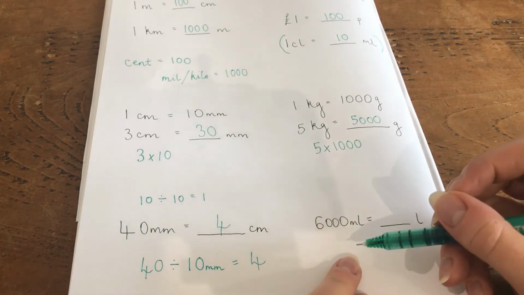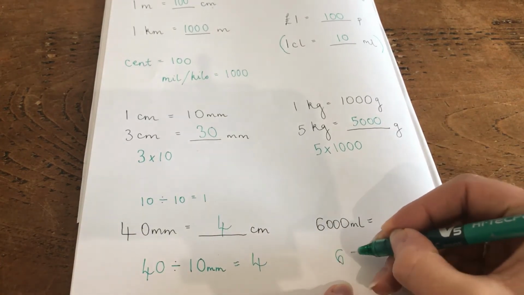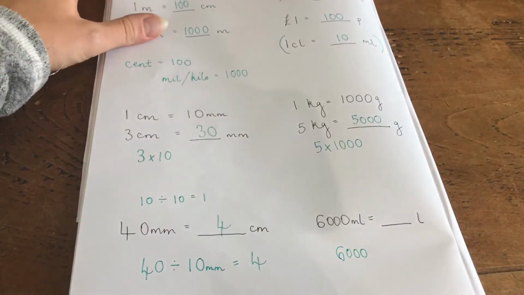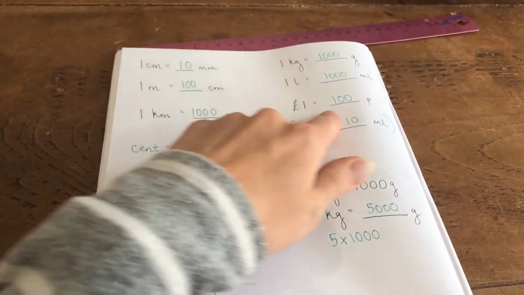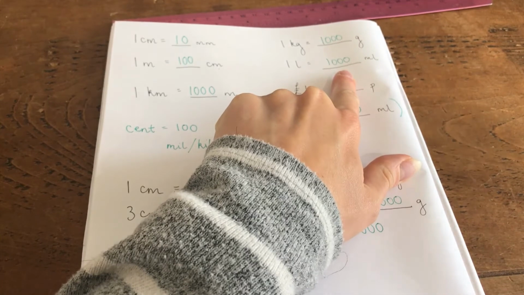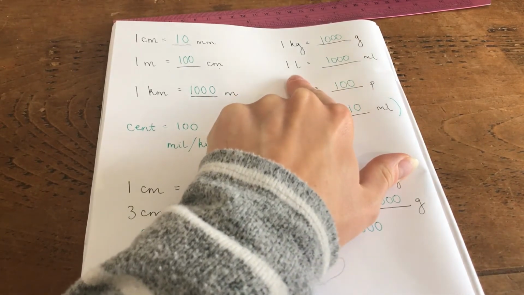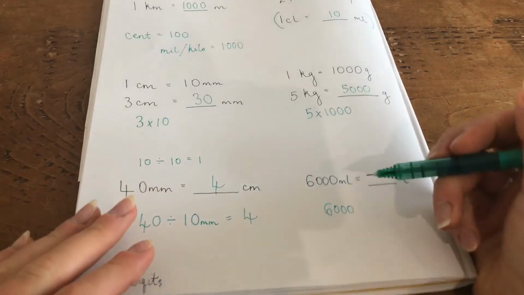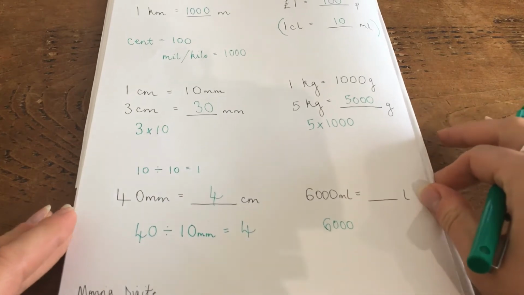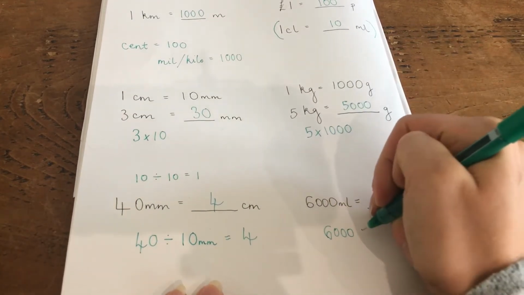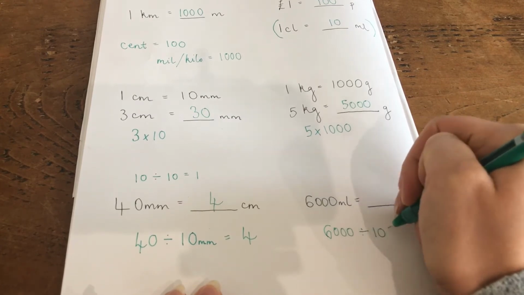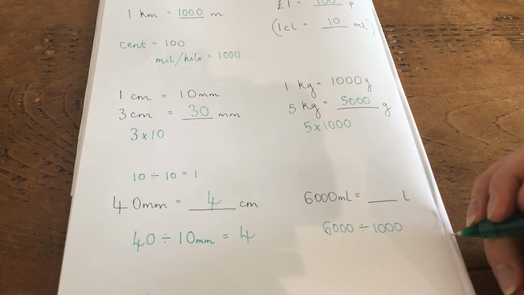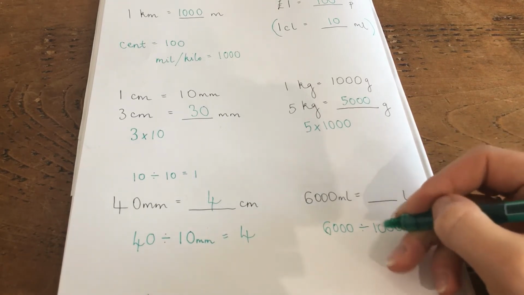So same idea with this one. We've got 6,000, and our base unit of measure, if we look up here, is there are 1,000 millilitres in a litre. Okay, so we're trying to work out how many litres is in 6,000 millilitres. So we're going to divide by 1,000 because we're going to see how many thousands will fit into 6,000, and that will tell us how many litres we've got, because each of these is the same as a litre.